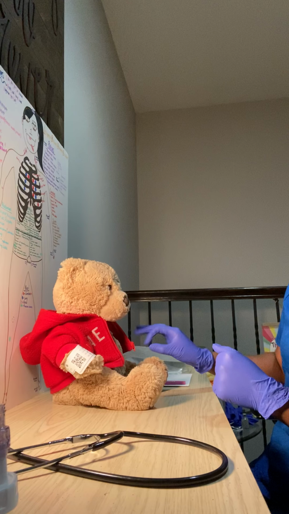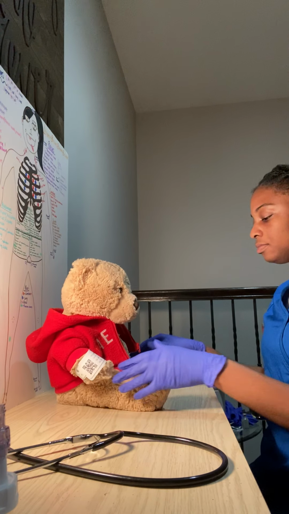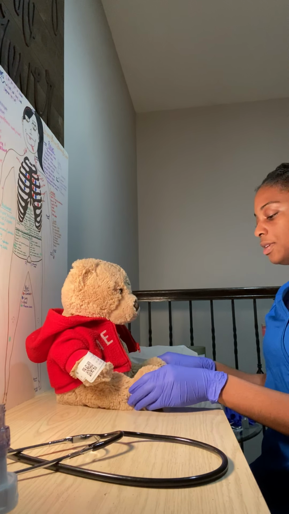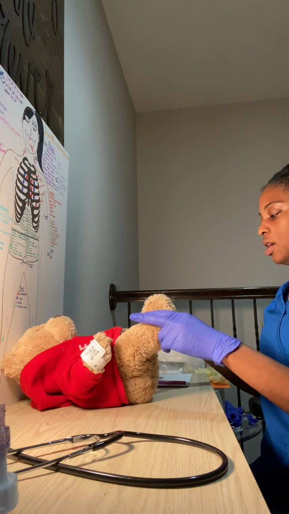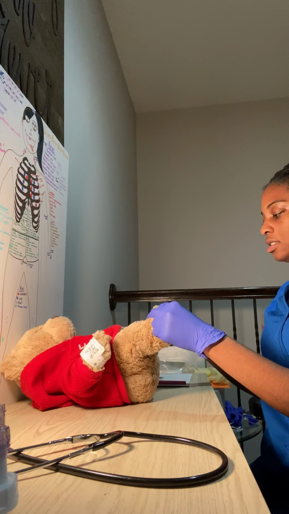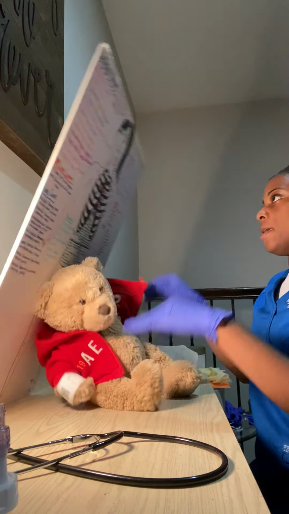Okay, so now that I've done the abdominal, I'm going to move on down to his legs, assessing for any edema. There's no edema here. I can also do some pedal pushes with his legs just to assess the strength, and I can also do capillary refills here.